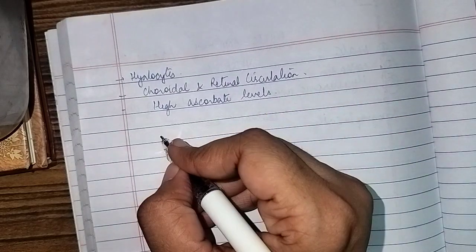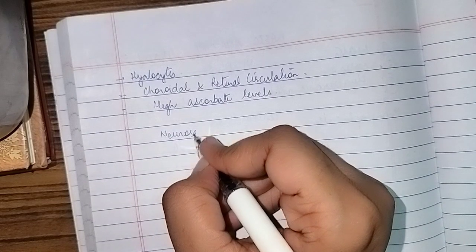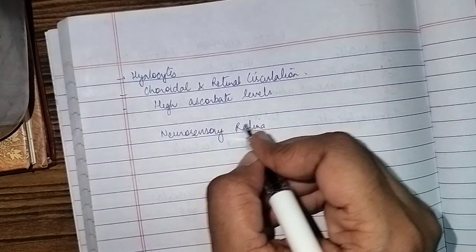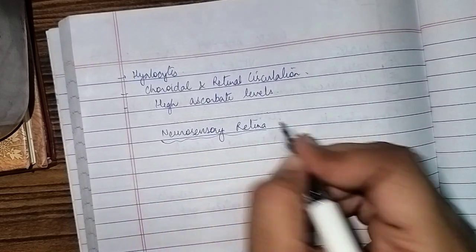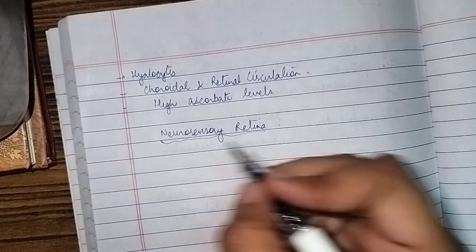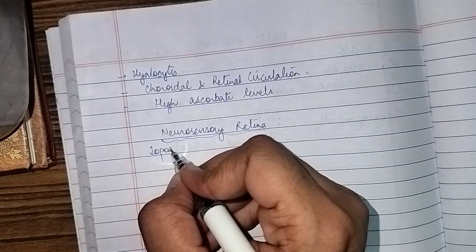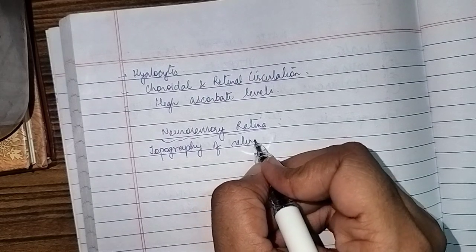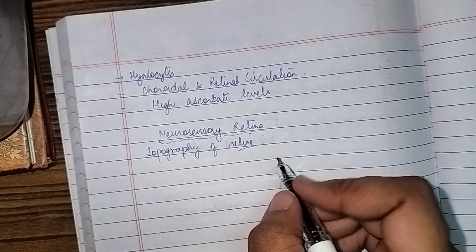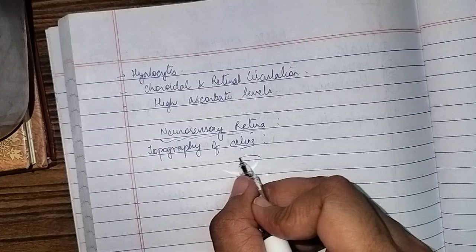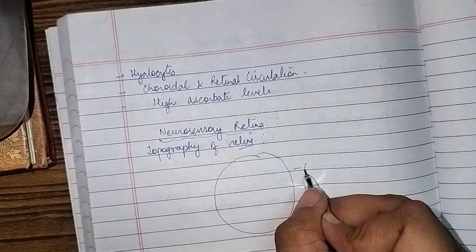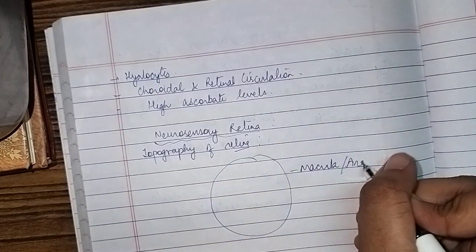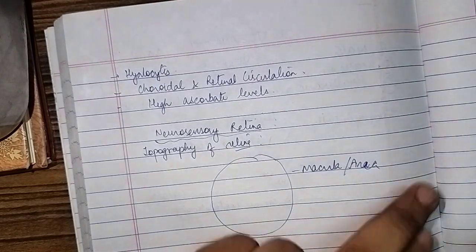Now let's talk about the neurosensory retina. If we talk about the topography of the retina, the central area of the retina, this big area, is called the macula or the area centralis.